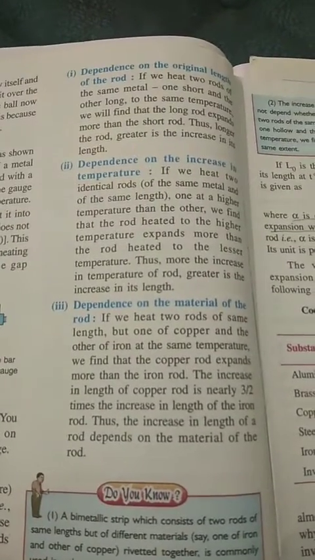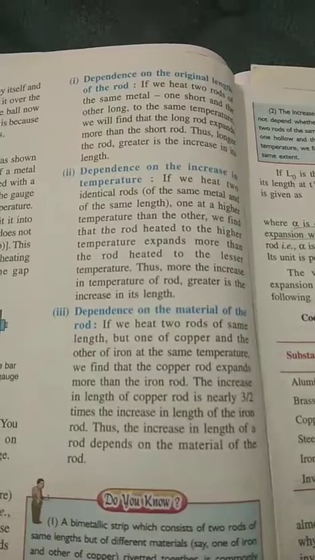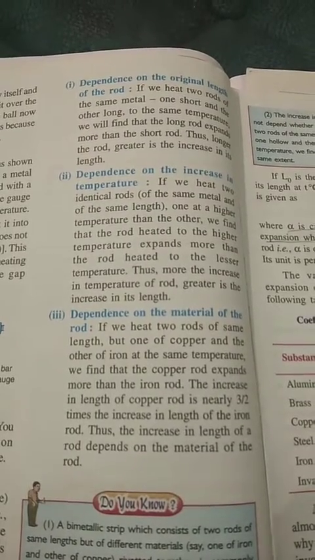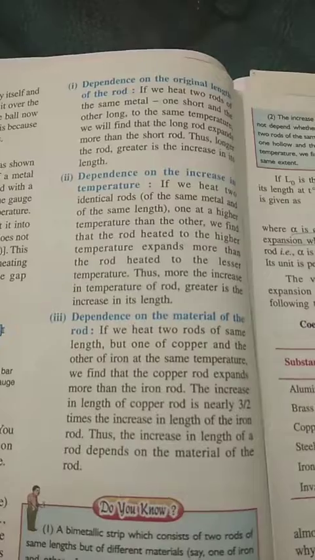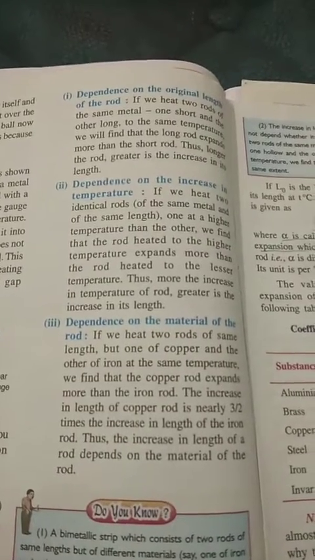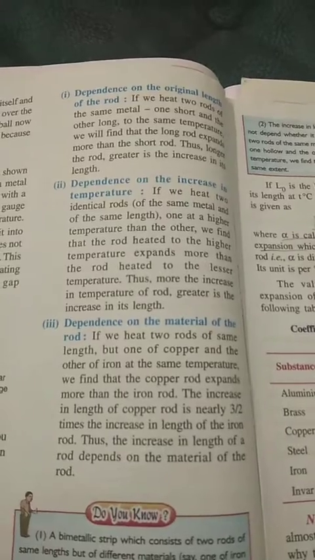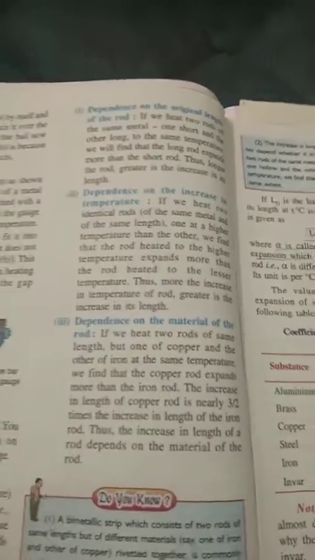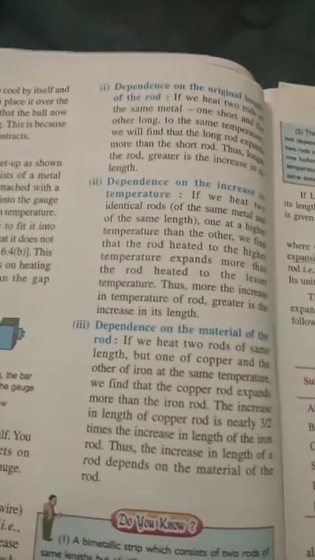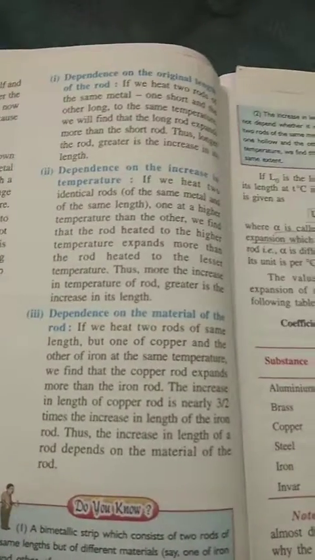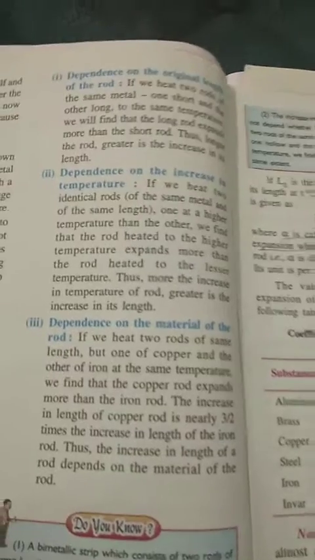Dependence on the material of the rod. If we heat two rods of the same length, one of copper and the other of iron, you will see that copper will expand more than the iron, because the heat absorption capacity of copper is more than that of iron. So it also depends upon what kind of material you have taken.